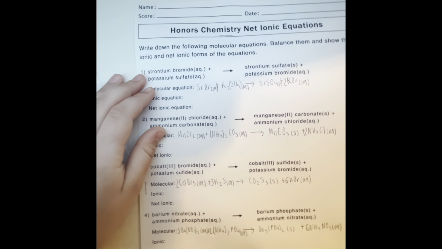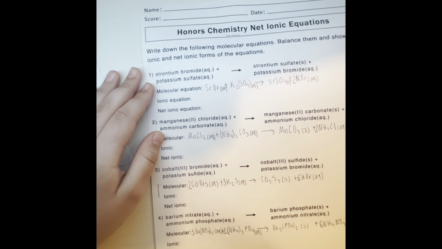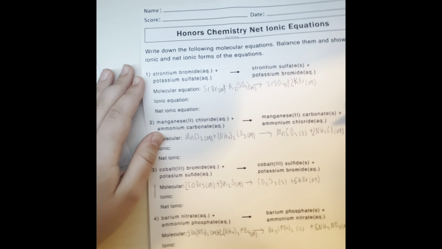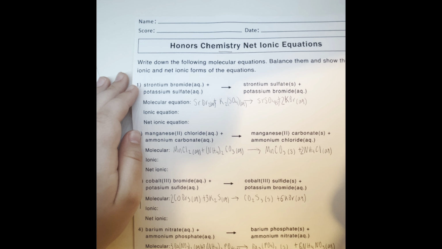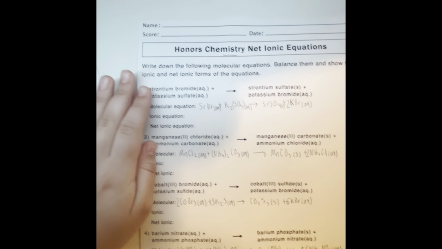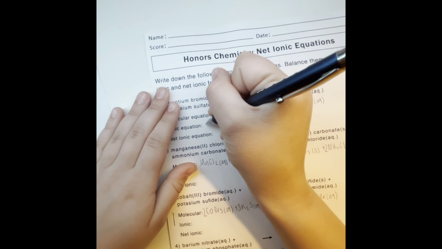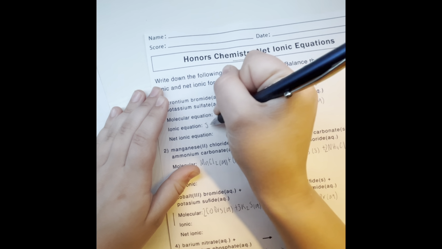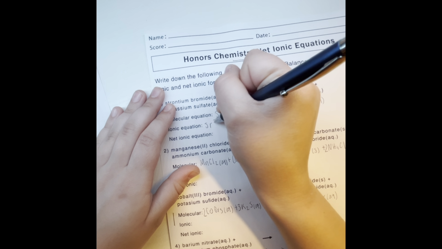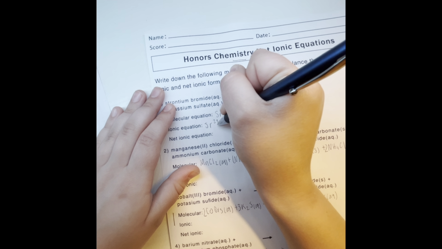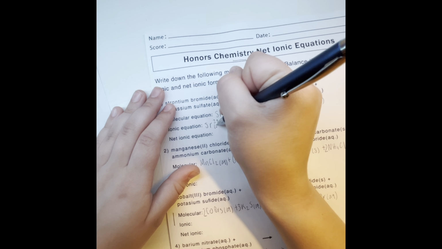Okay, so let's do our ionic equation. The ionic equation is the really, really long one, as I'm sure you remember. Strontium is Sr, only one of them, with a 2+ charge, and it is aqueous.